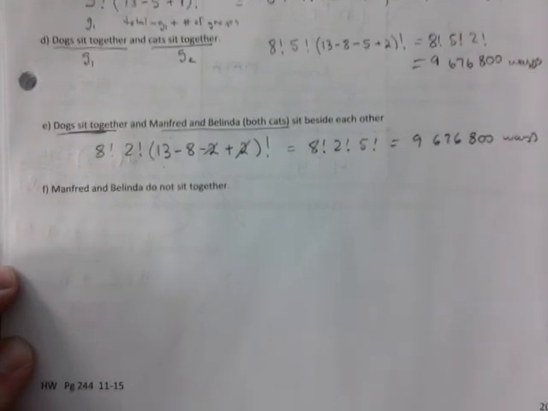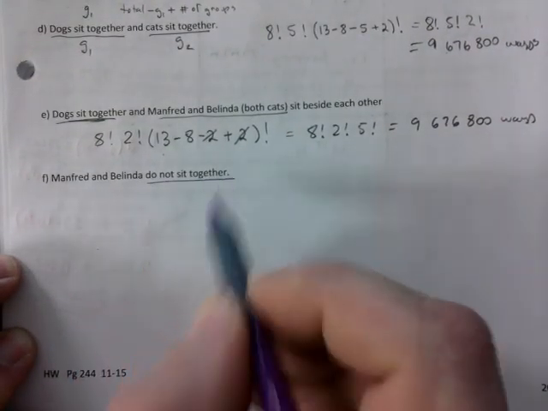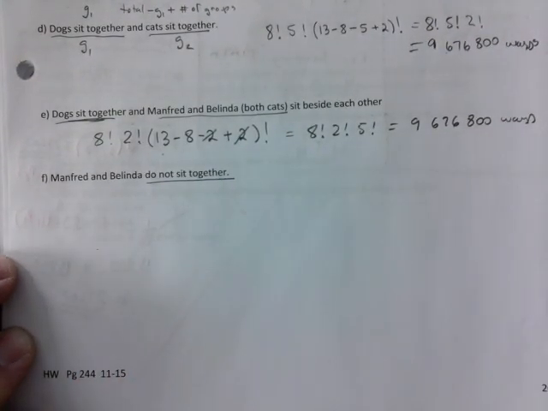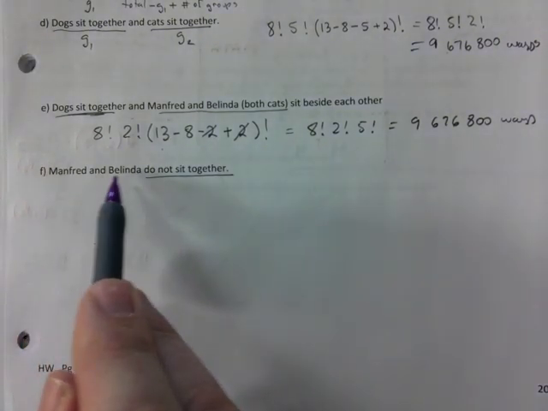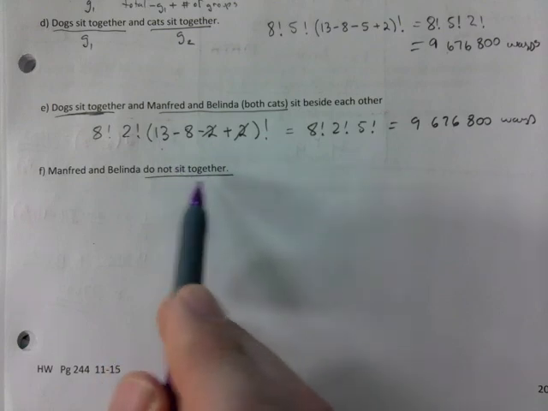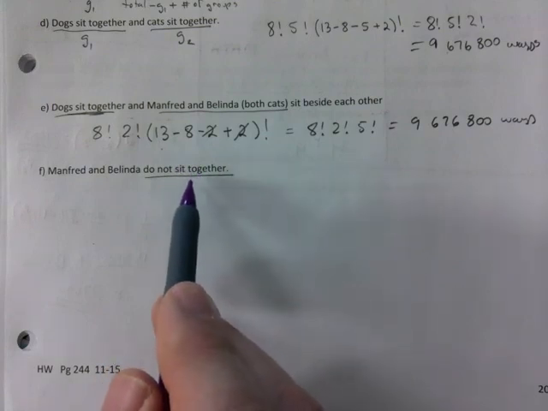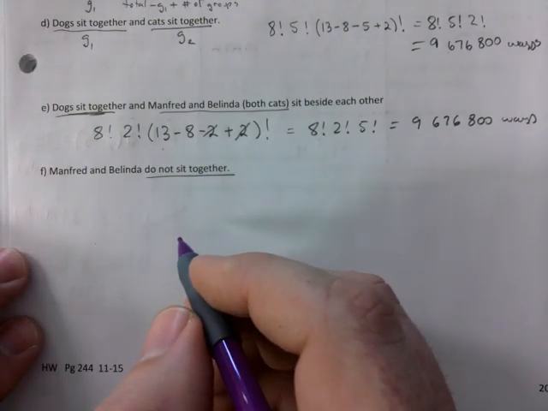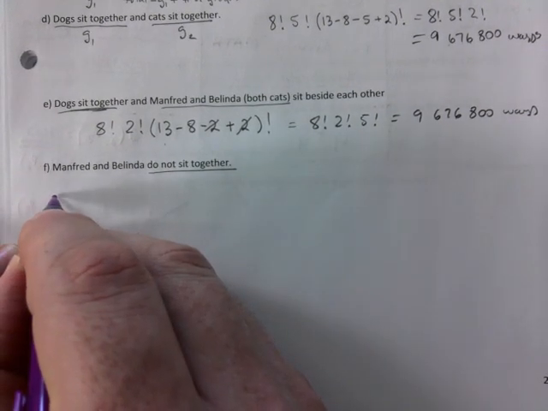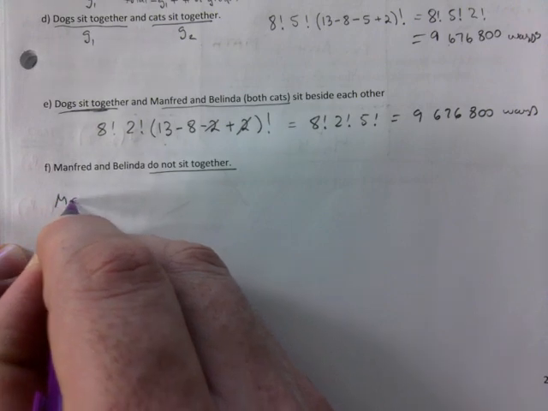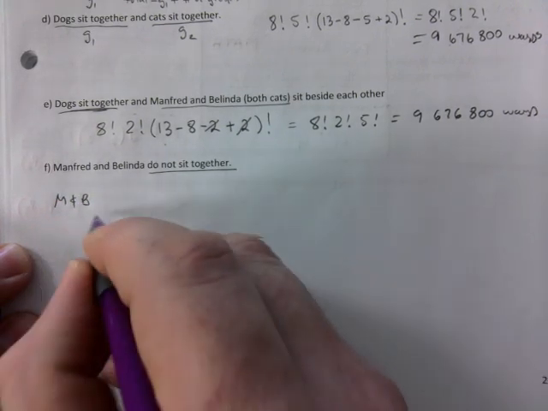Okay. This one right here is pointing to the future. How many ways is it when Manfred and Belinda do not sit together? I'm going to use indirect reasoning. So how about Manfred and Belinda sit together?